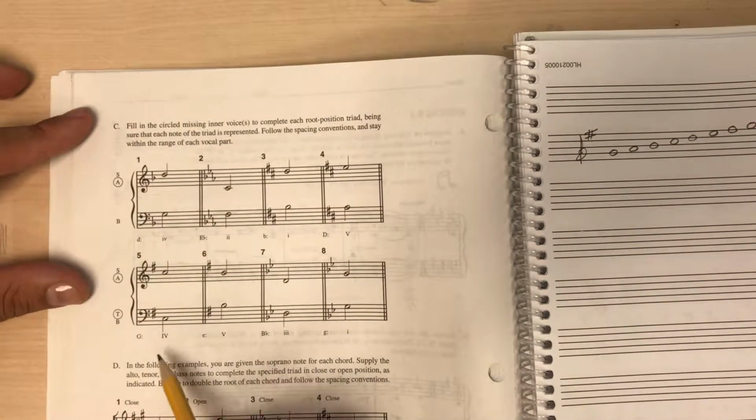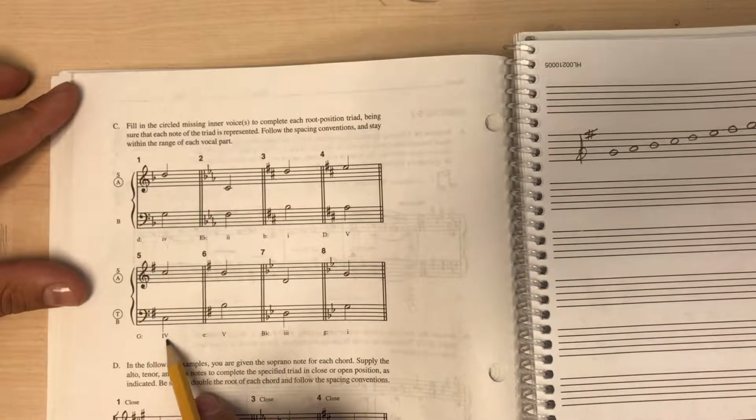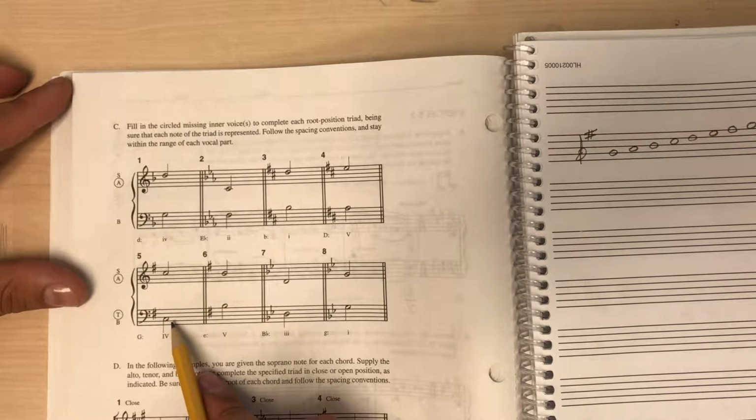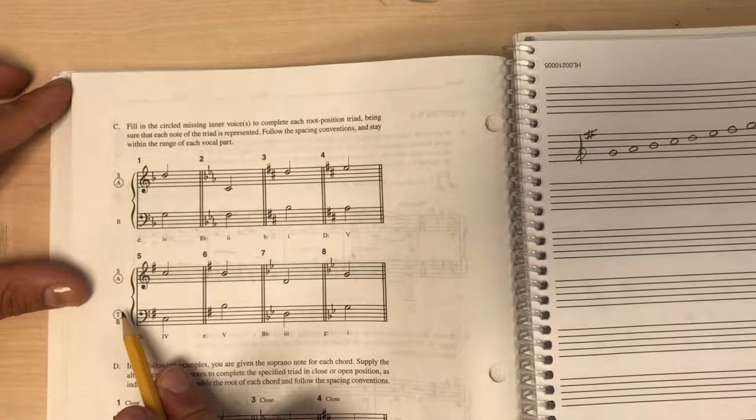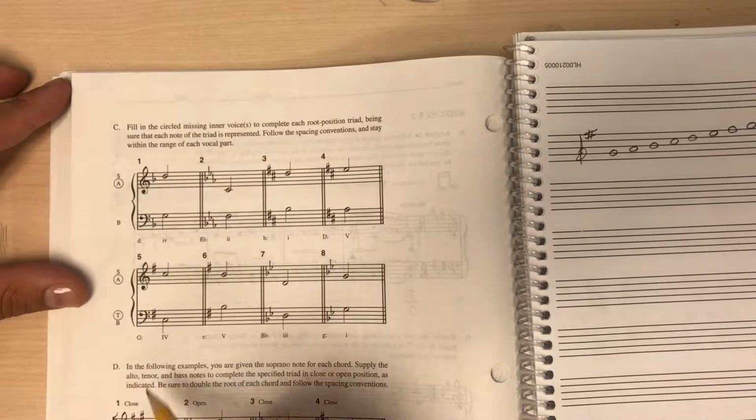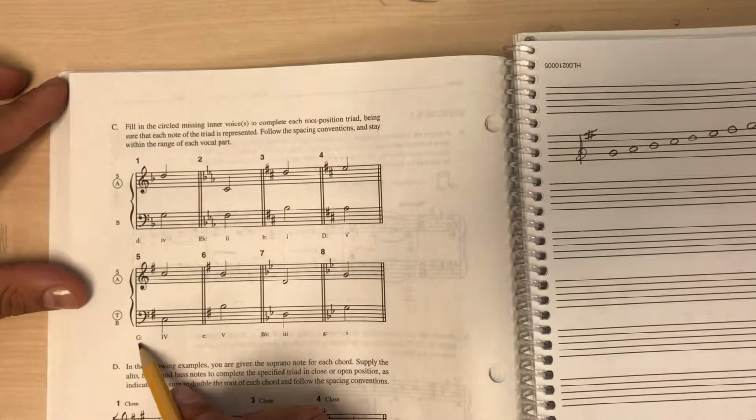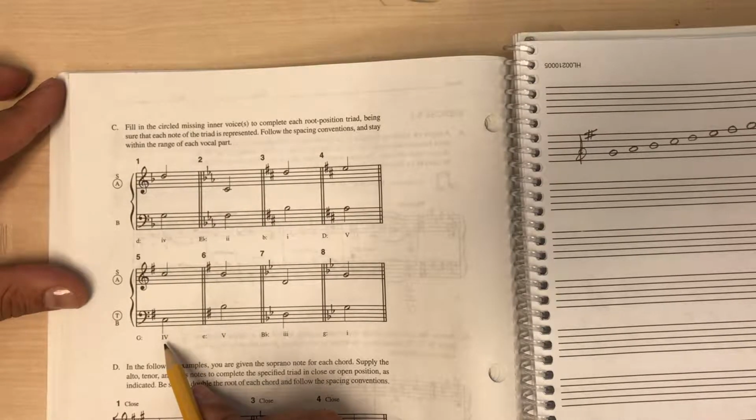So what we're doing here, we are given a Roman numeral, and we're given some of the notes in the chord, and we have to fill in the missing notes of the chord in our alto and our tenor parts. So this first one is in the key of G major, and we are spelling a 4 chord in G major. So our first step is to figure out what notes are in a 4 chord in the key of G major.